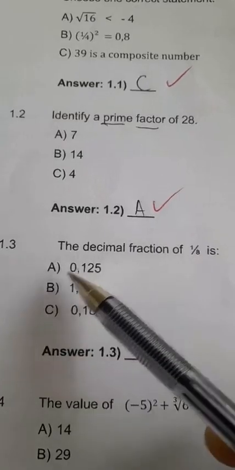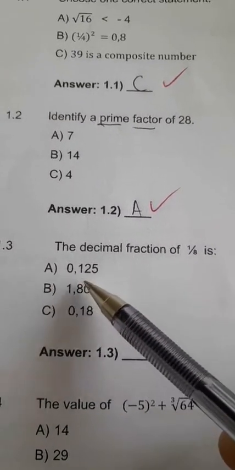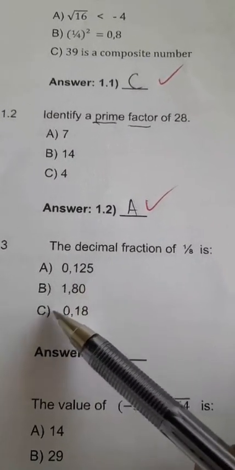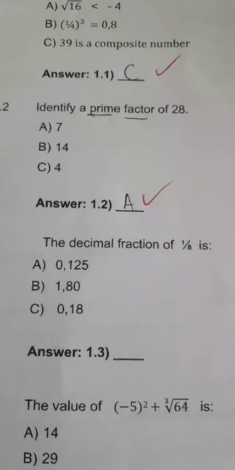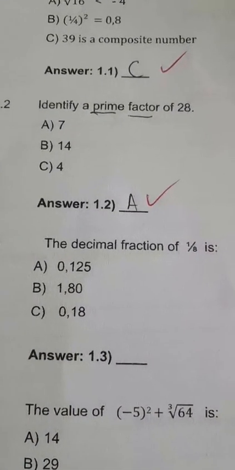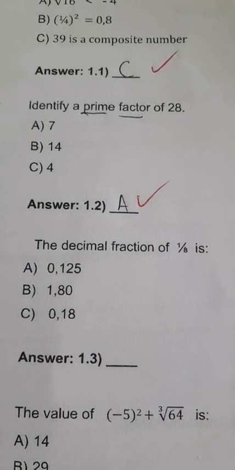Do you get 0.125, which is A? Do you get B, which is 1.80? Do you get C, which is 0.18? Now I see people are saying B, B, B, B. All right. A few people are actually identifying the right answer.